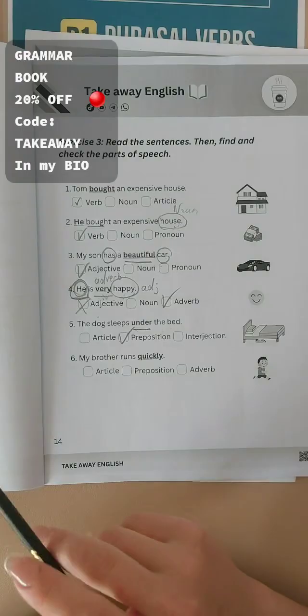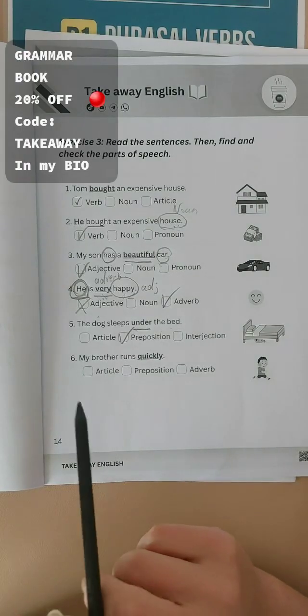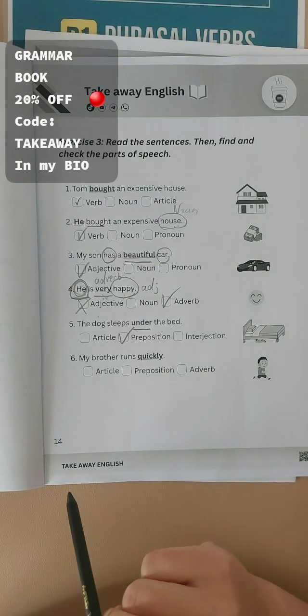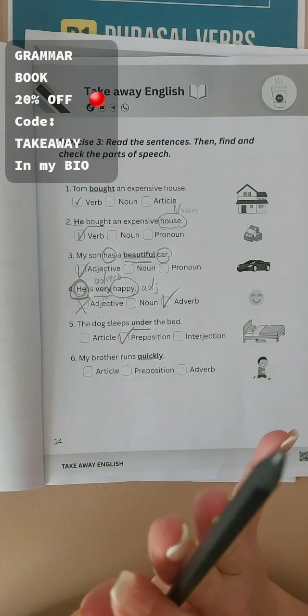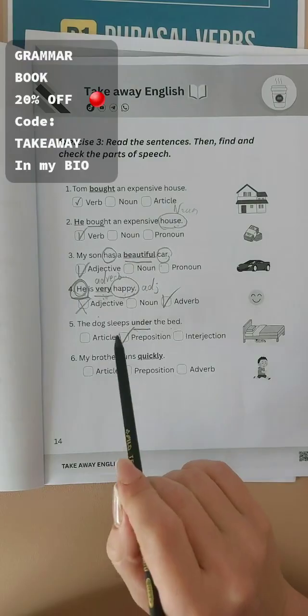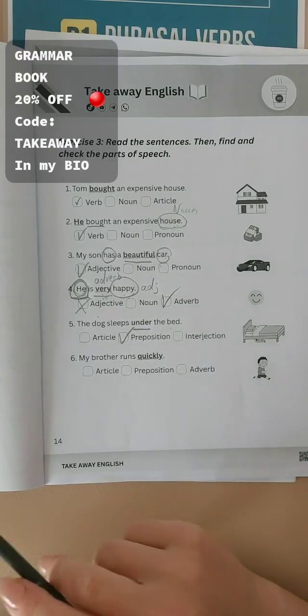Excellent. Okay. Can someone find a verb in the sentence? A verb.